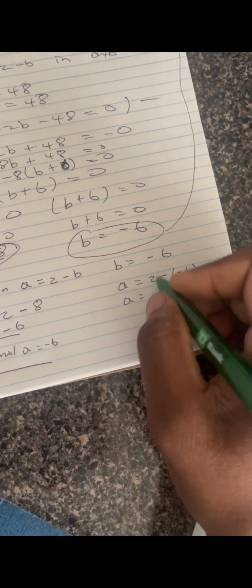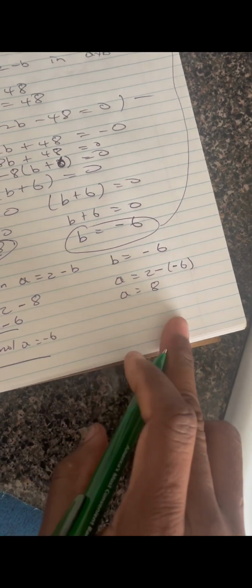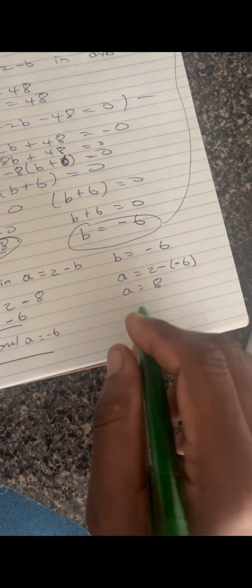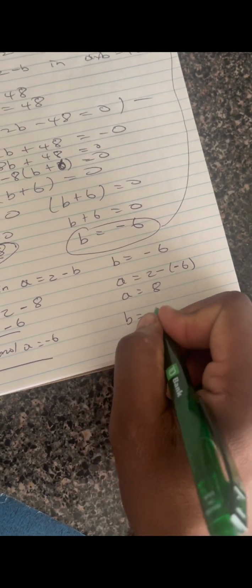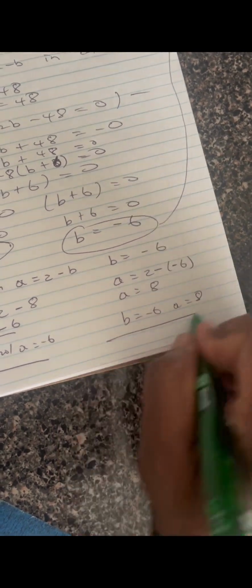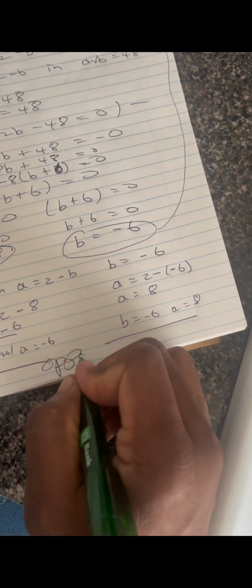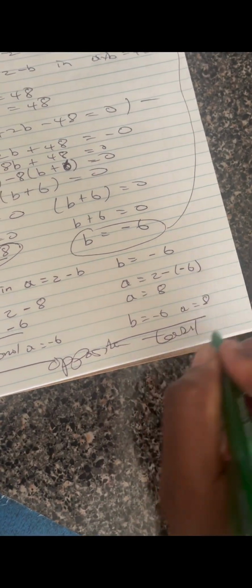And then I get this. Wham! a equals 8. So the two variables are fluctuating between a equals 8 and negative 6, and b equals 8 and negative 6. So what this is saying is that this is the problem, guys. You have a positive number in a plus b equals 2.